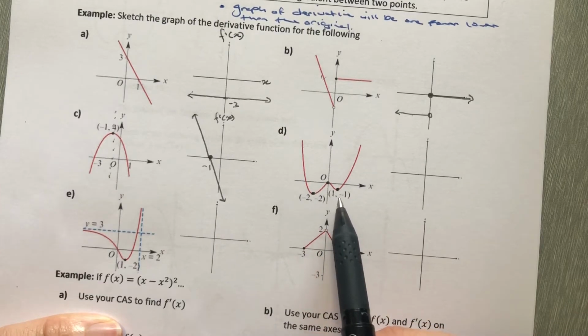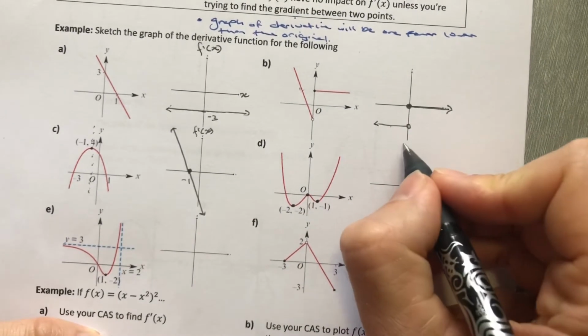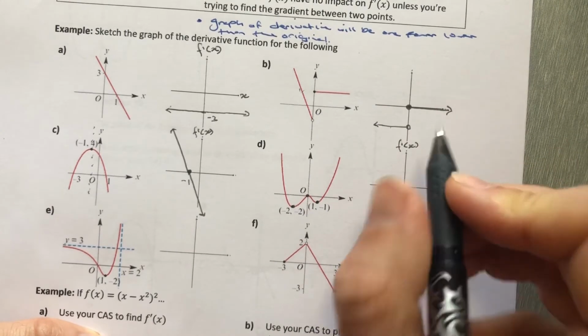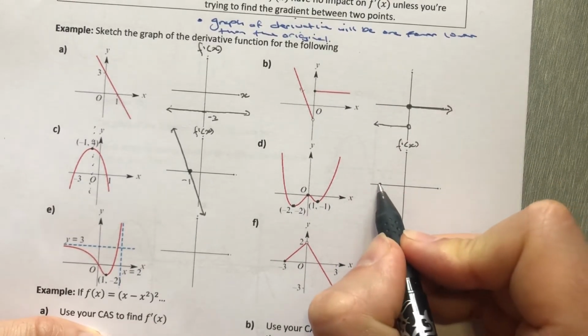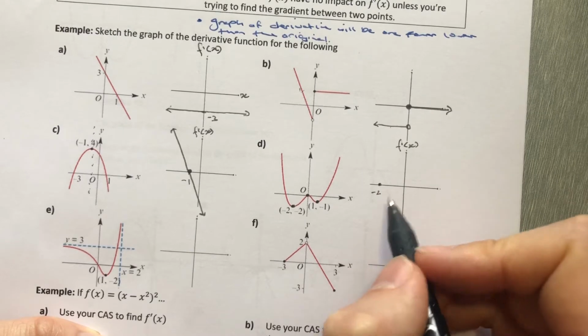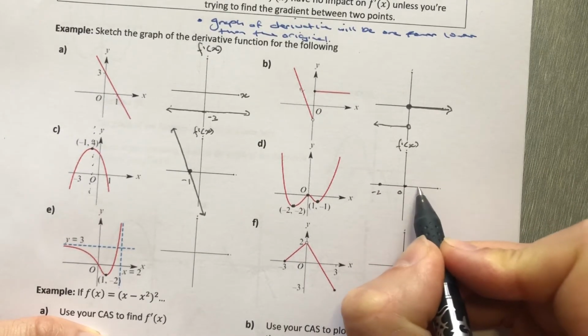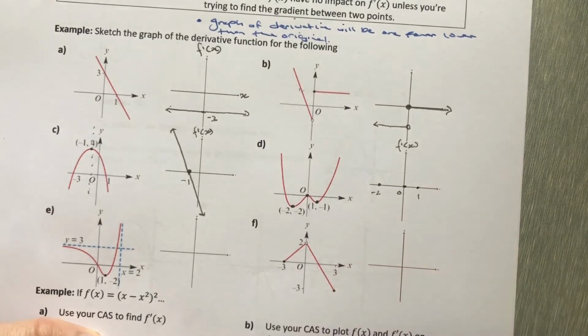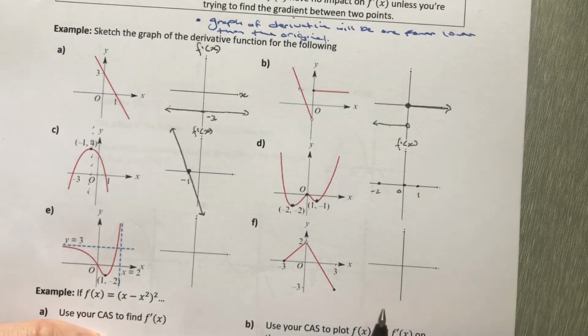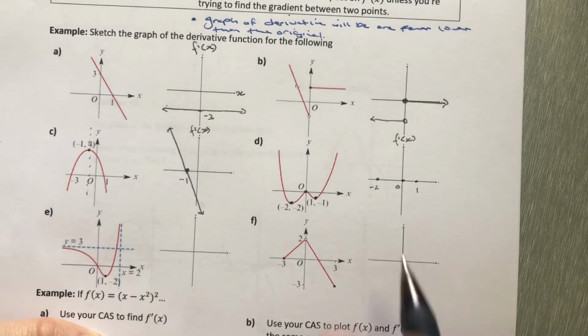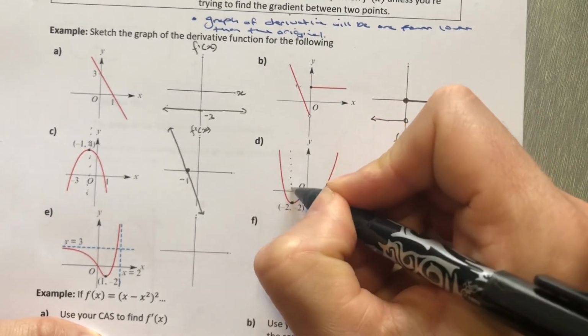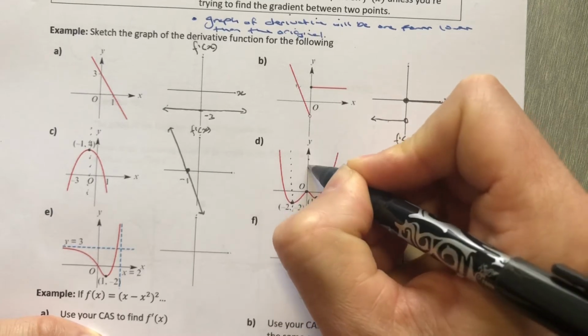I'm going to start off by showing those points in this graph over here. So negative 2, that can be there, 0, and 1. Awesome. So now what we need to do is have a look at what the gradient looks like between these stationary points. I'm going to put some little vertical lines here just to break it up for us so it's a bit easier to see.